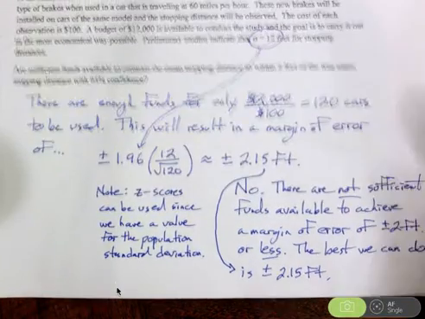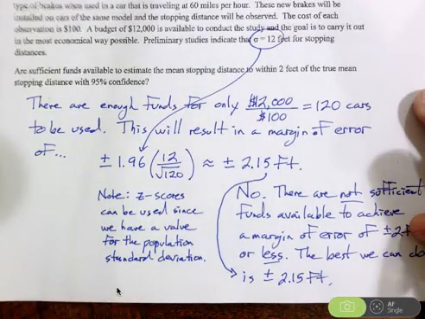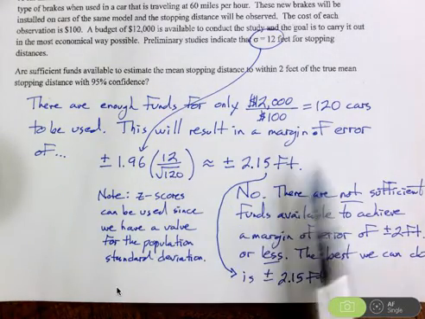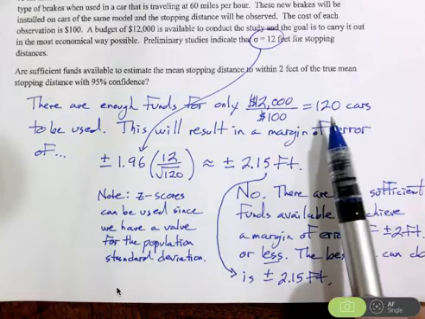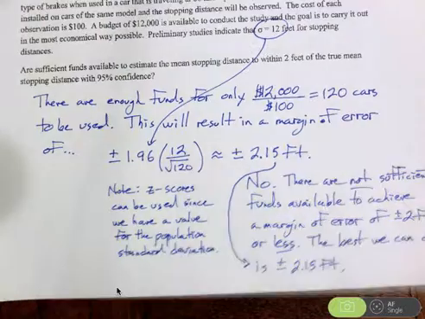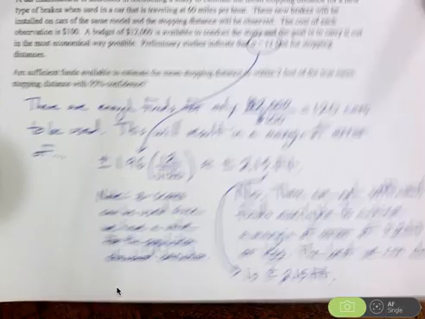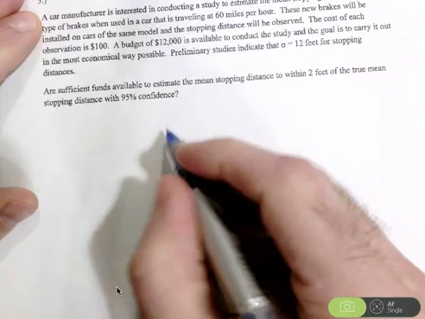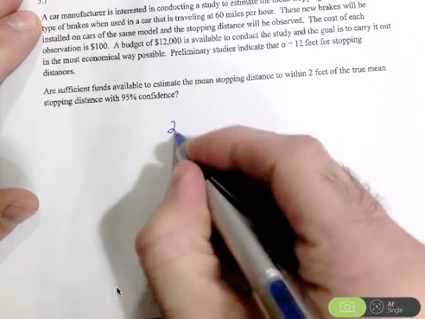I suppose there's an alternative way you could answer this question. You could use the formula backwards in order to find the sample size that you're going to need to get a margin of error of plus or minus 2 feet. So we could say, I want a margin of error of 2 feet.